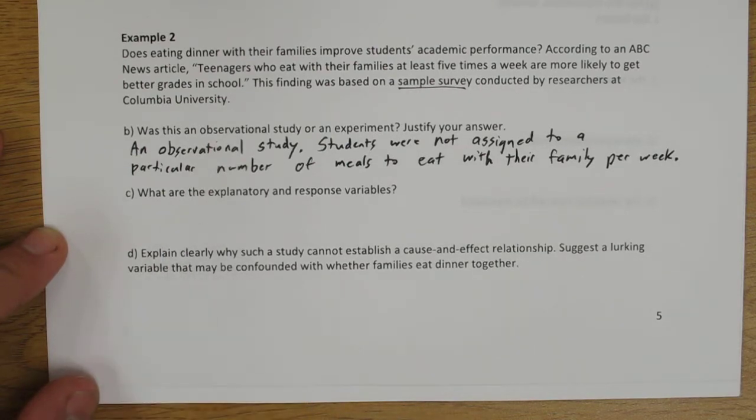In this case, what are the explanatory and the response variables? Now, even though it's an observational study, we still have explanatory and response variables.